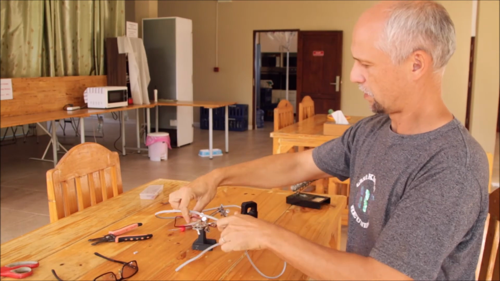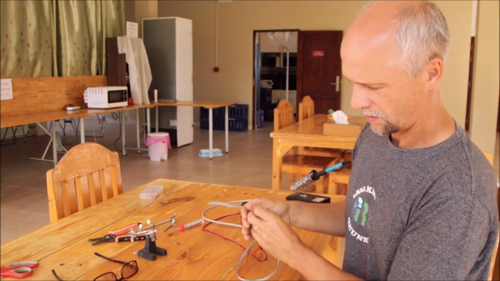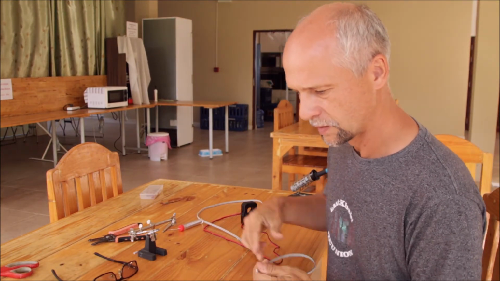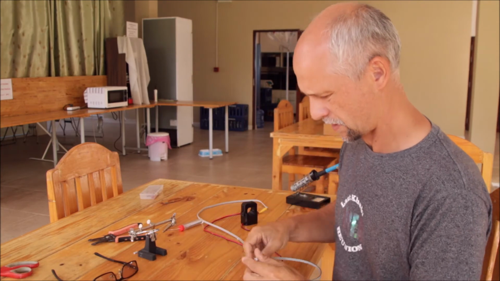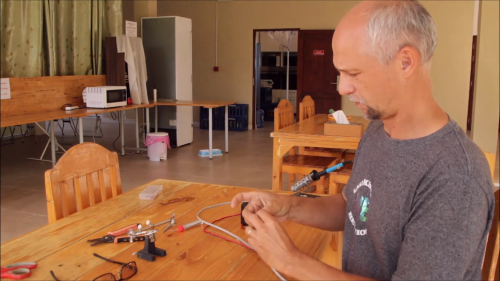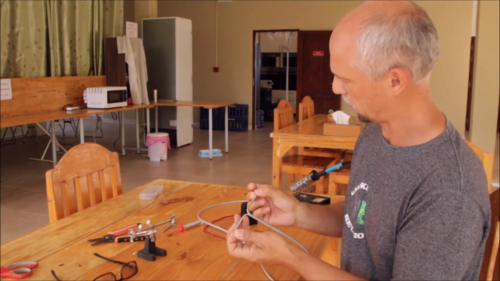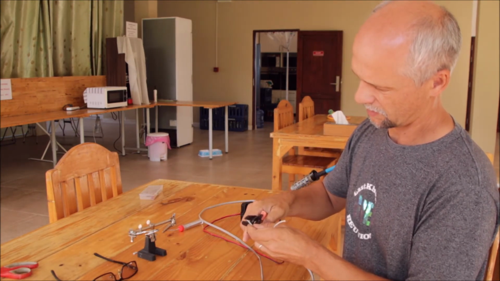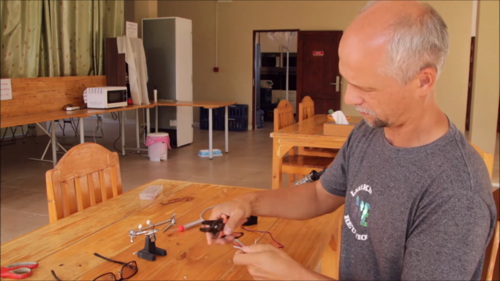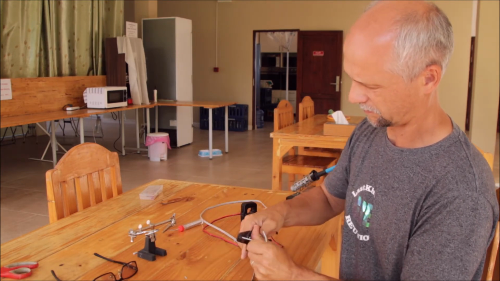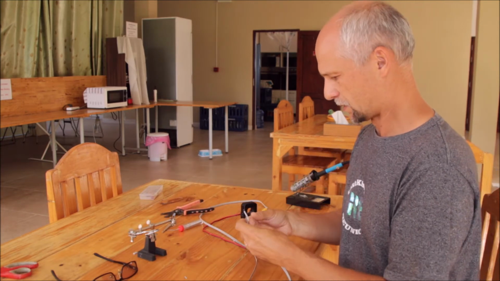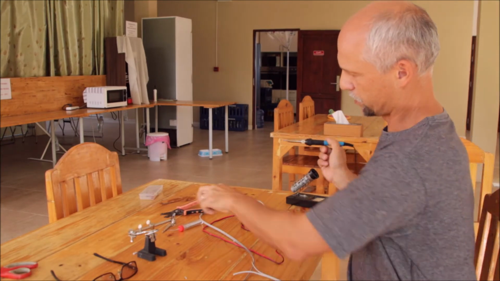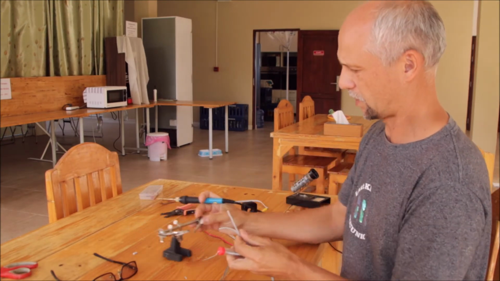And the next we do is connecting this GX12 female plug. I'm splitting the cable here, taking off the insulation. Put a little bit of solder on the wire.